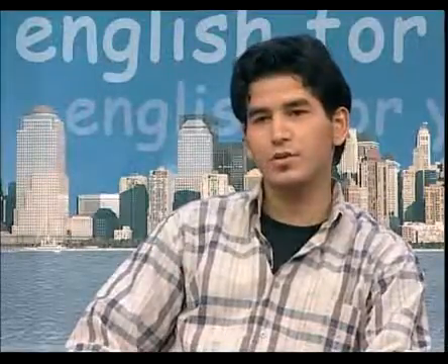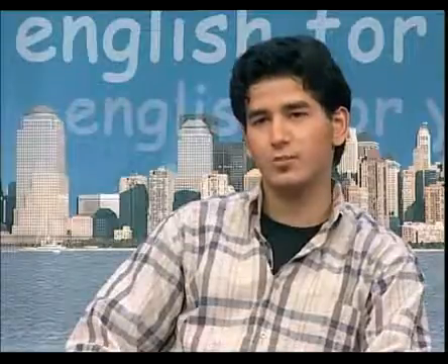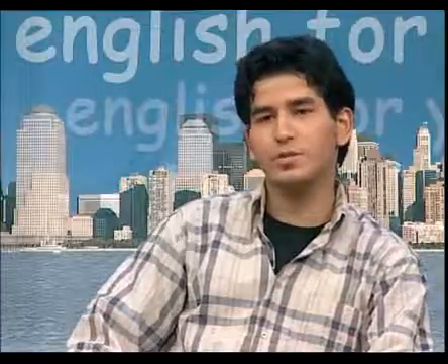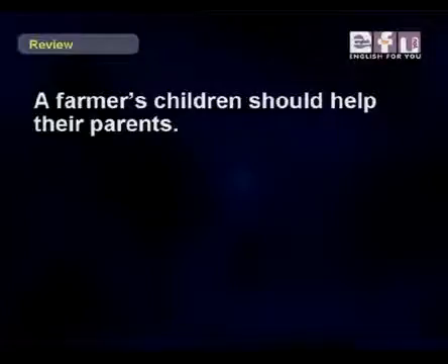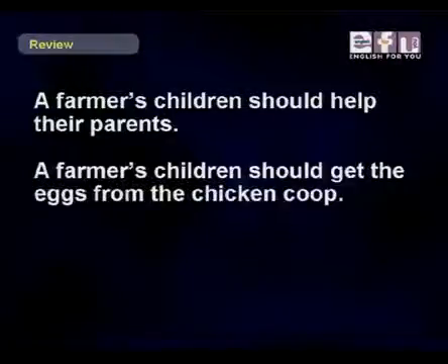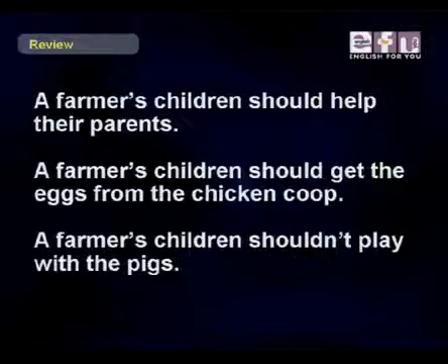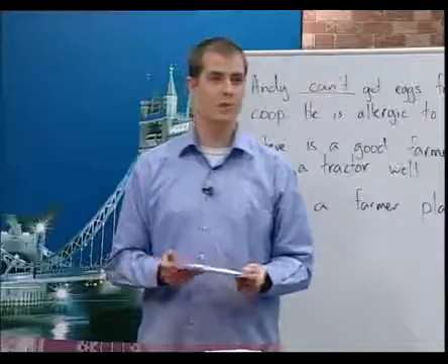A farmer's children should get the eggs from the chicken coop. From the chicken coop. A farmer's children shouldn't play with the pigs. Good job, okay? A farmer's children should help their parents. A farmer's children should get the eggs from the chicken coop. A farmer's children shouldn't play with the pigs. Good job, everybody. And now let's do another exercise.